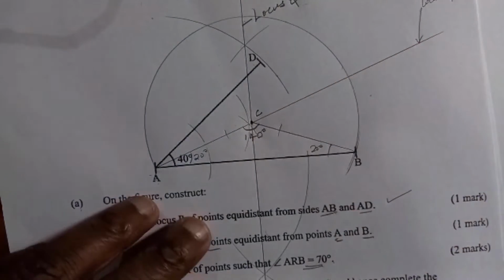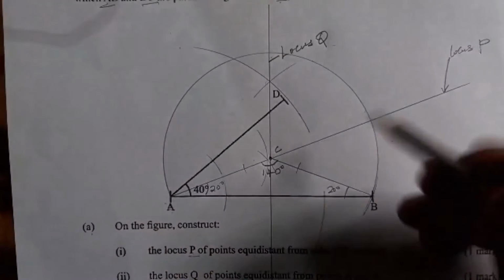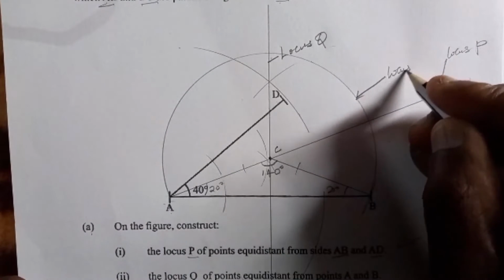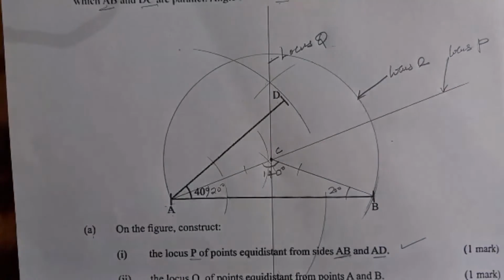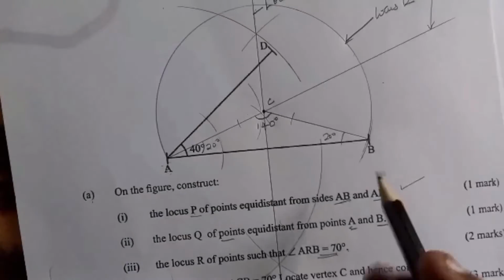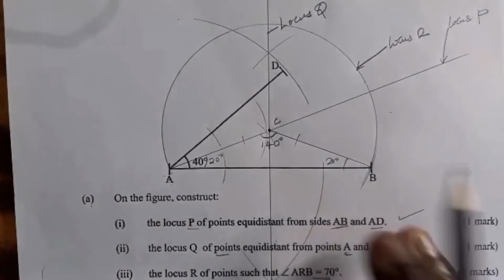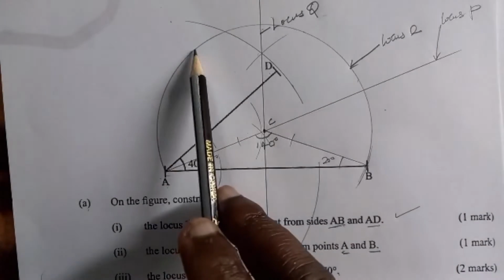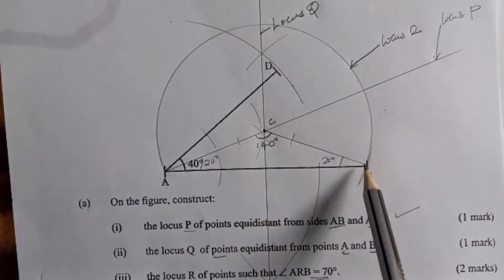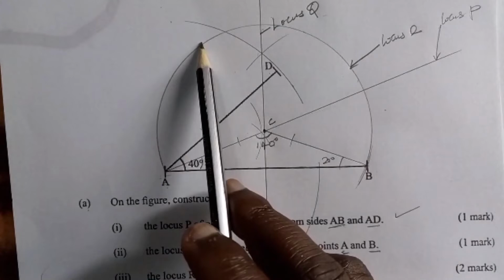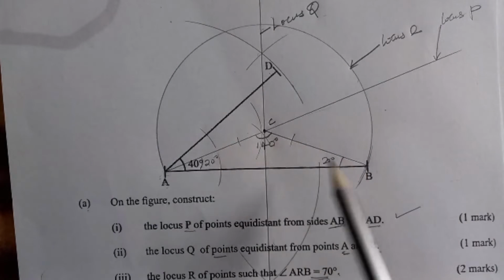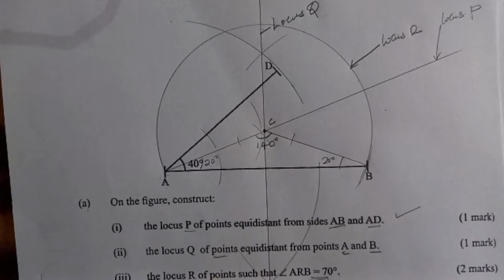And this now will be locus R. So any angle that you're going to form from point A to any point of this circumference here, from A to any point of this circumference to B, will be 70 degrees. So that is the locus R.